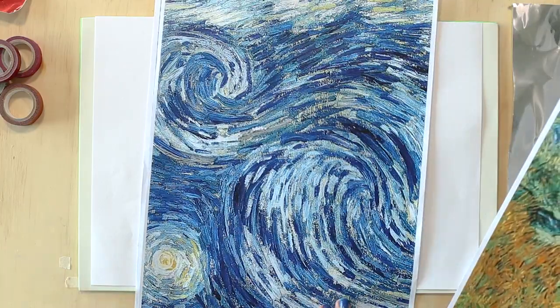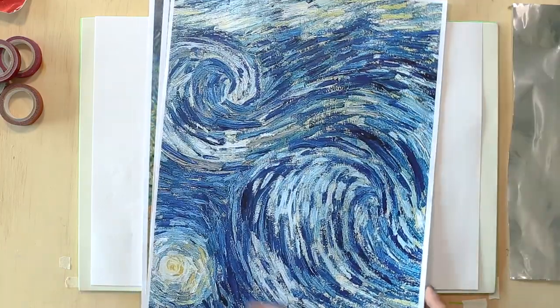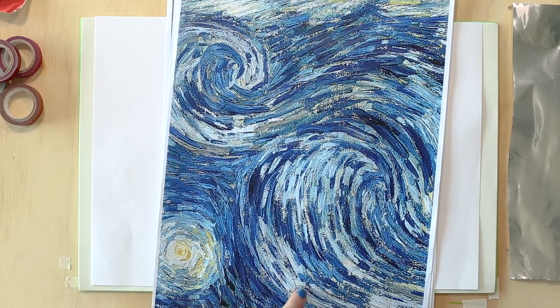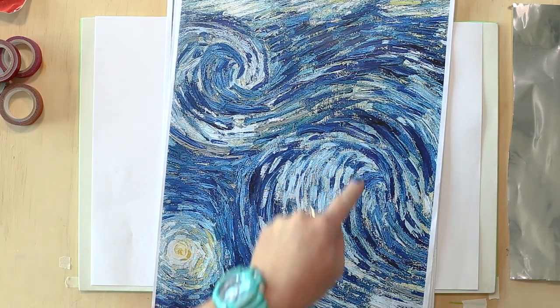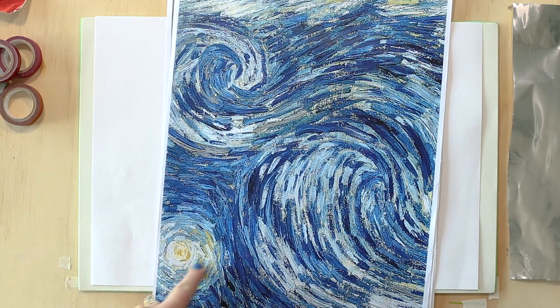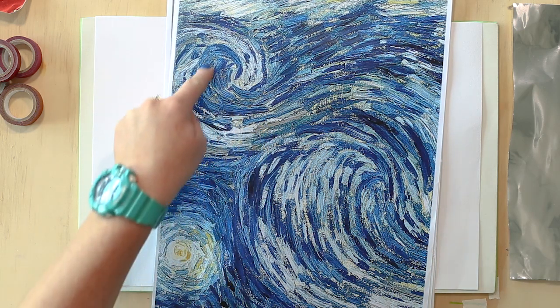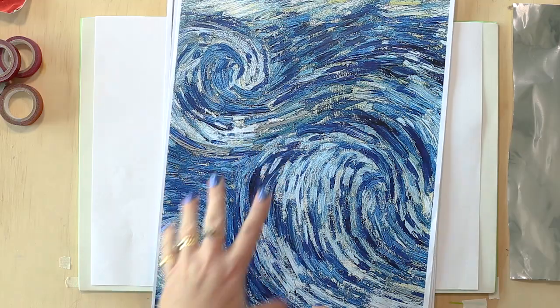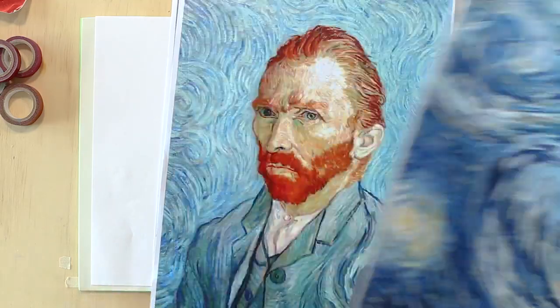Just going to a close-up, these dashed lines. So there's many, many lines moving around. So a circle and a swirl, dashed, different colours.